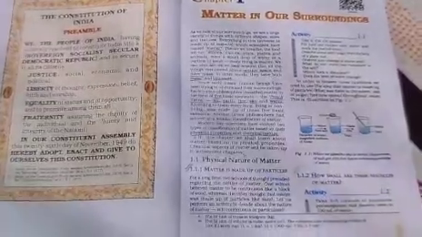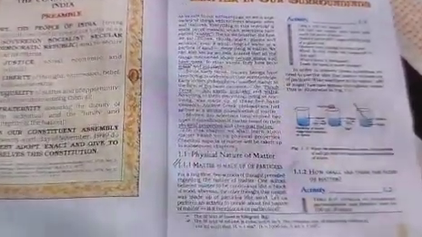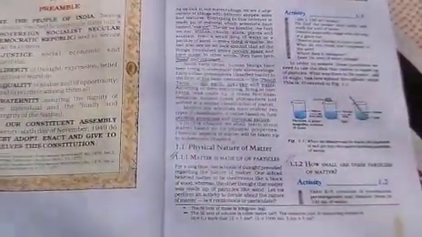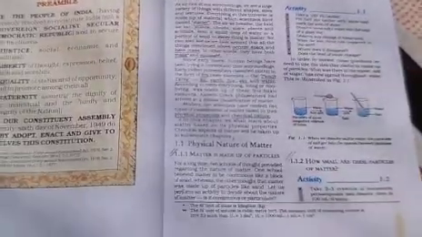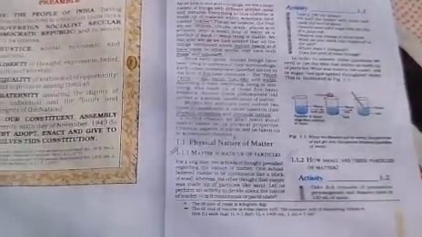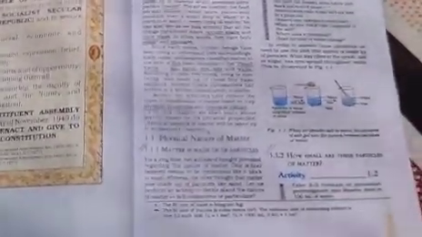Matter is made up of particles. Now, what does this mean? We already thought that matter is already a particle. Now, how can matter be made up of particles?